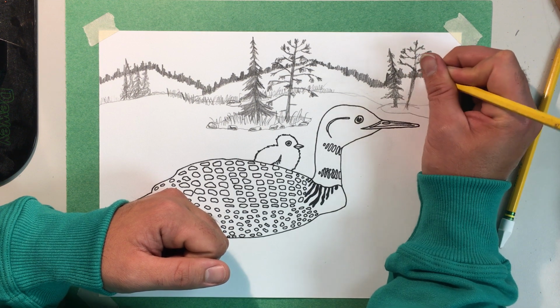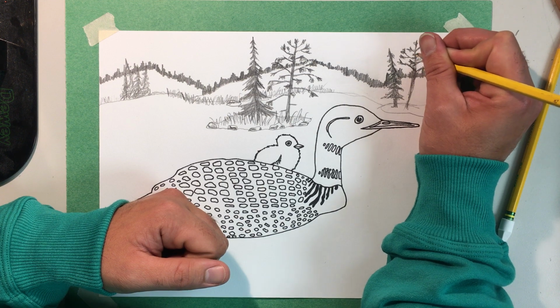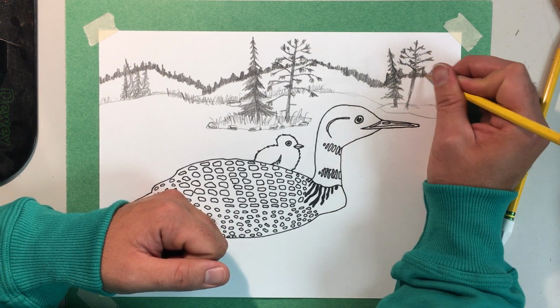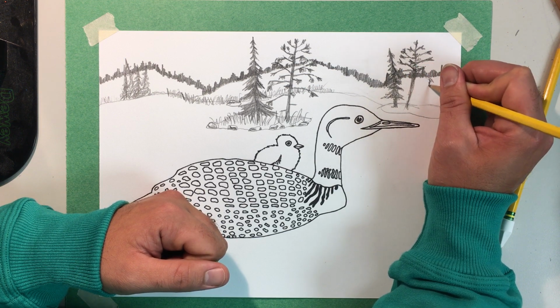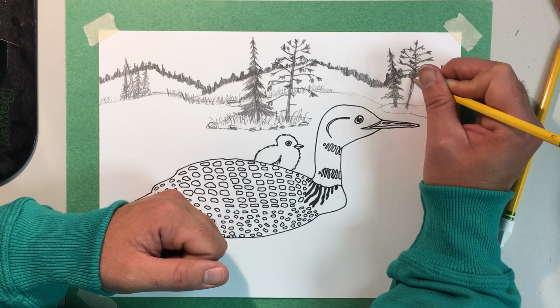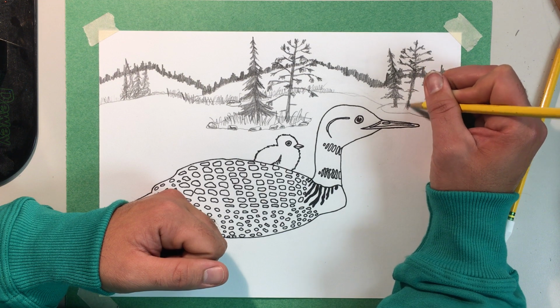Trunk is a little bit thicker. Sometimes there's needles that are closer in towards the trunk, so you can fill in those areas. And then right to about midway, they start to bow down. A couple broken branches.